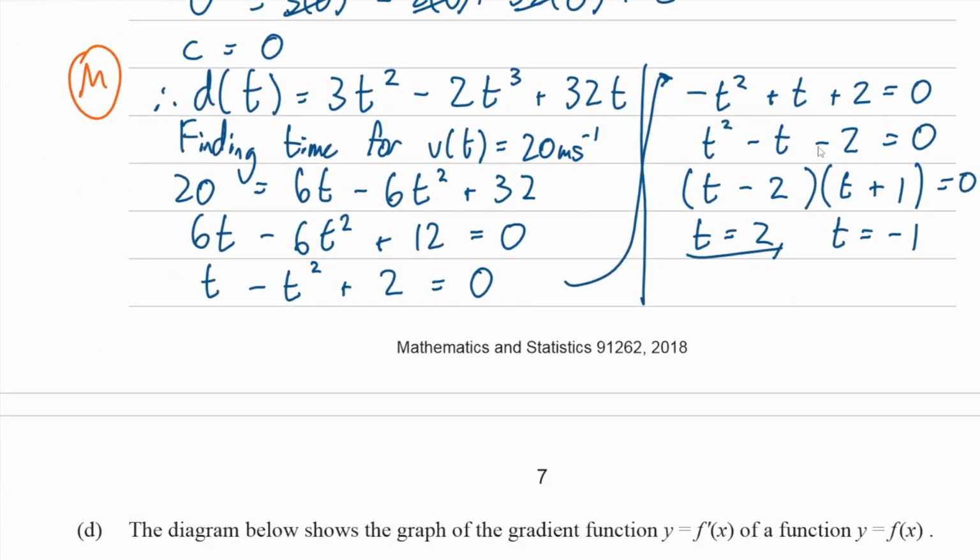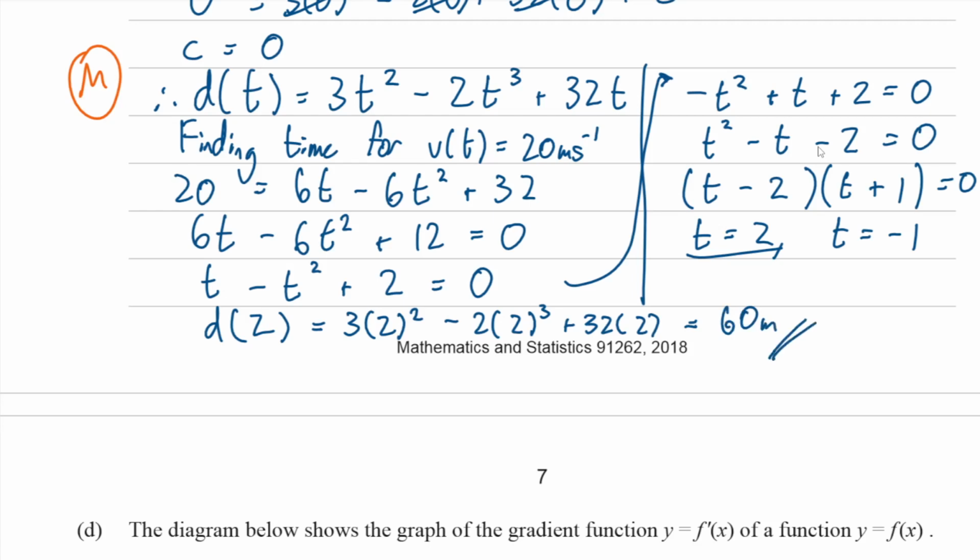Running out of room though. So our final line is the distance when time is 2. Again, using our distance equation, 3 times 2 squared minus 2 times 2 cubed plus 32 times 2. What's that? 12 minus 16 plus 64, which is 60 meters. Oh, finally.